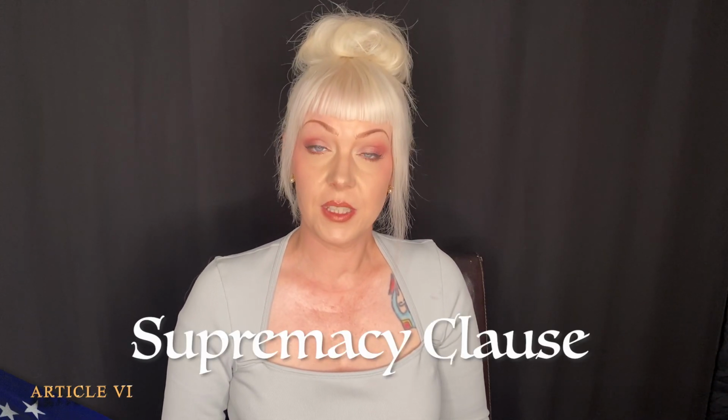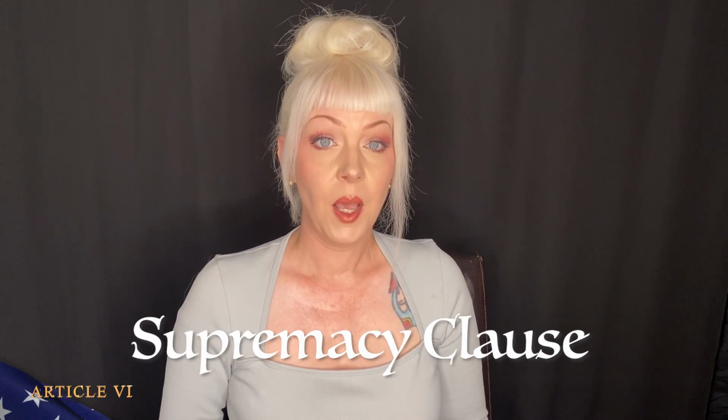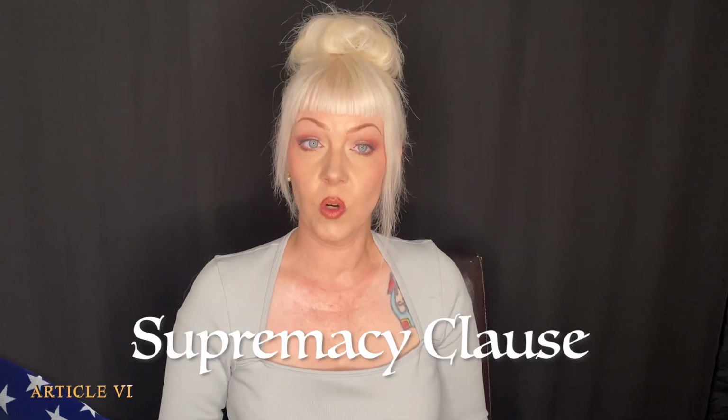Article 6 of the U.S. Constitution establishes the supremacy of the federal Constitution and outlines key principles for the relationship between federal and state governments, as well as the obligations of public officials. It starts with the Supremacy Clause. This declares the Constitution, federal laws, and treaties as the supreme law of the land, binding state and federal courts.